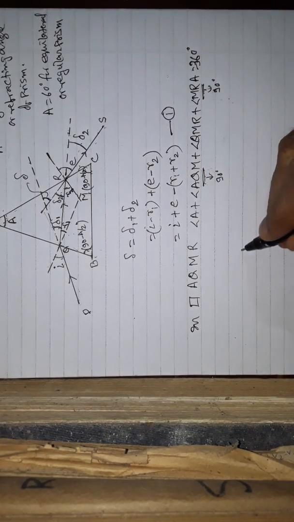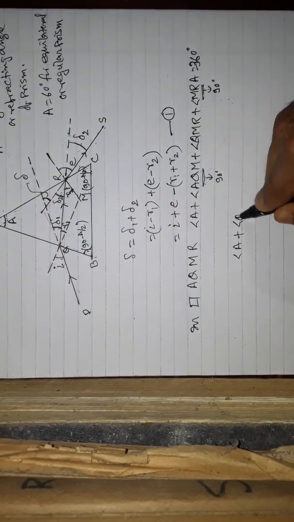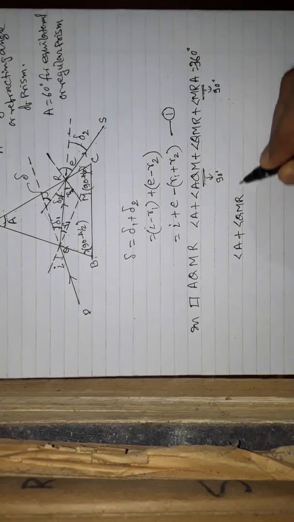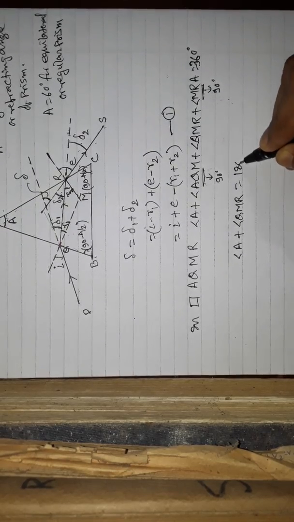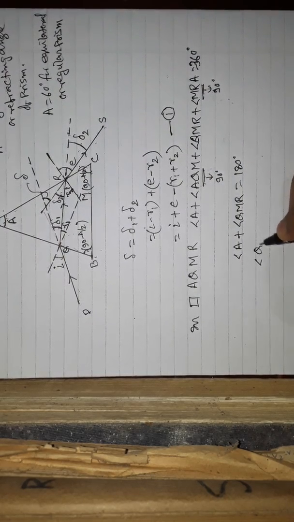Naturally 90 plus 90, 180, will go to that side. So what we get? Angle A plus QMR will be 180, since 360 minus 180 is 180. So this QMR we got as 180 minus A.